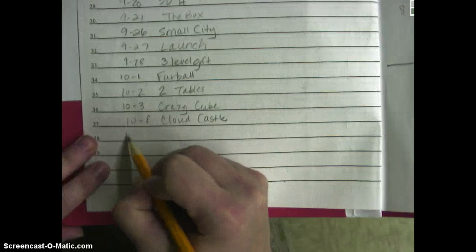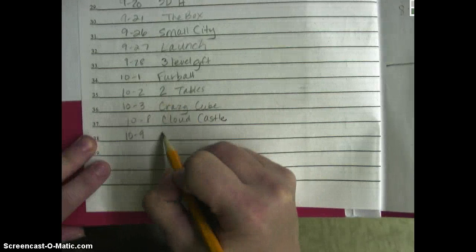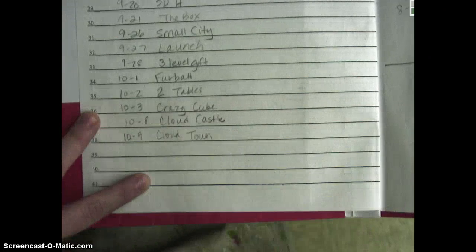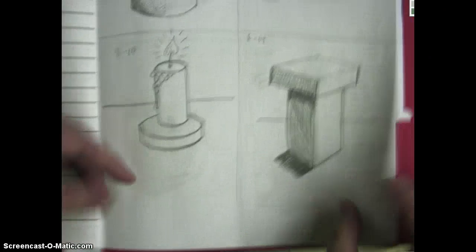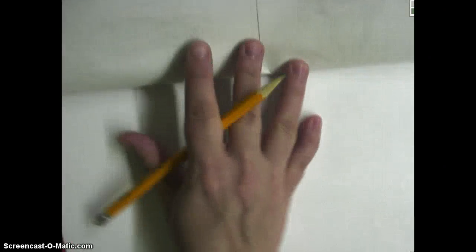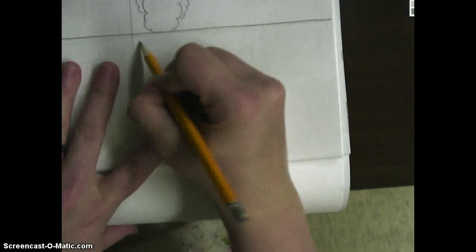Today is October 9th, 10-9, and our title is Cloud Town. Yesterday we had a little bit of practice with it because we did an actual castle on top of a cloud, but today we're going to be doing just a little town. So you're probably going to want to turn your sketchbook horizontally today so that you have some space to work with. 10-9, there's our date.